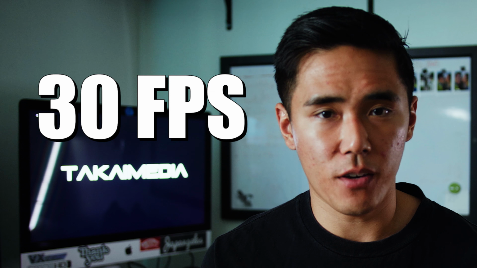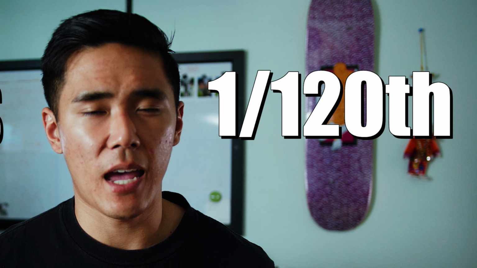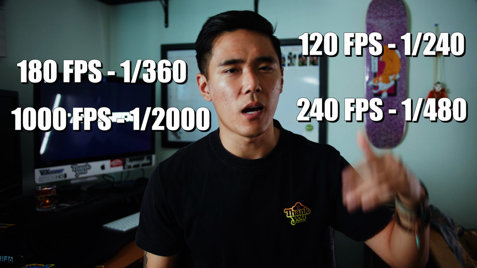If you're shooting at 30 frames per second, your shutter should be 1/60th. 60 frames per second should be 1/120th, but normally cameras have 1/125th. And I think you get the picture here as you move up to higher frame rates.